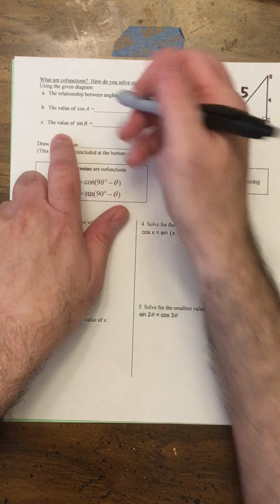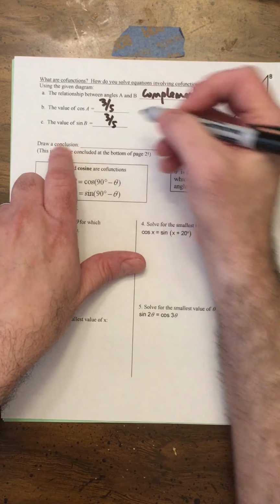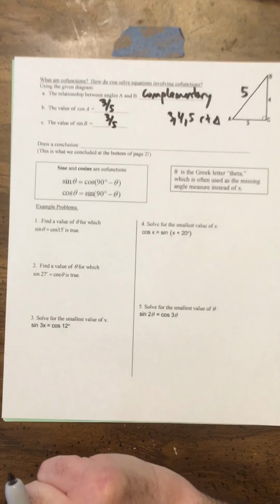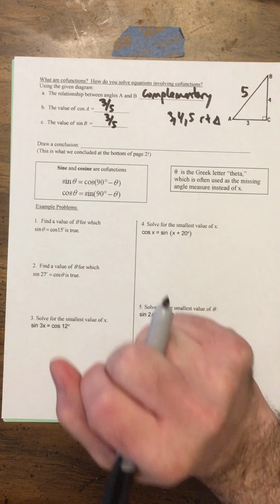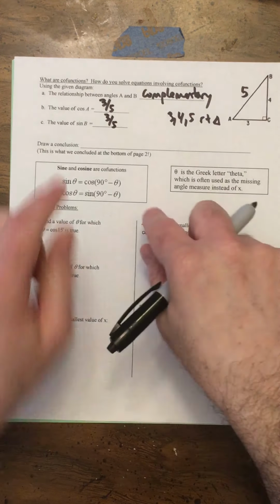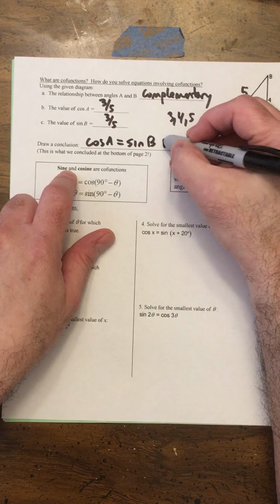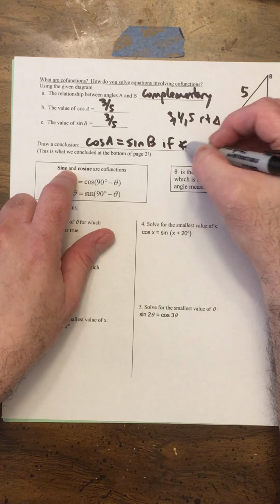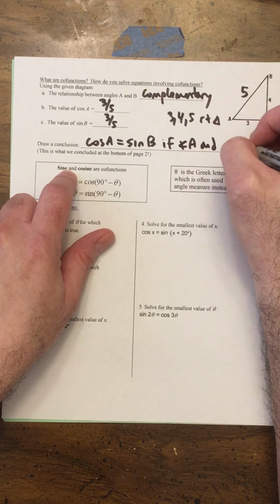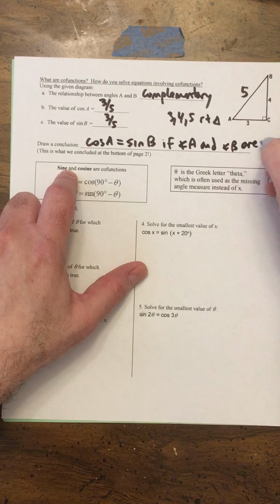Sine of B is opposite over hypotenuse, which is again 3 over 5. We saw this relationship before, but you'll notice that cosine of A has to equal sine of B as long as angle A and angle B are complementary.